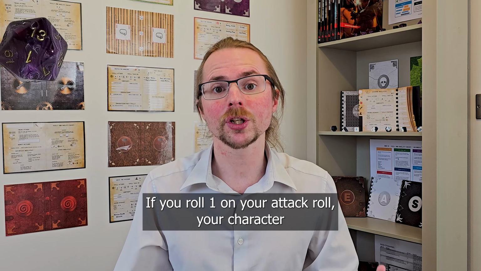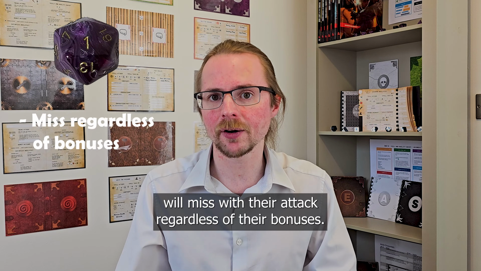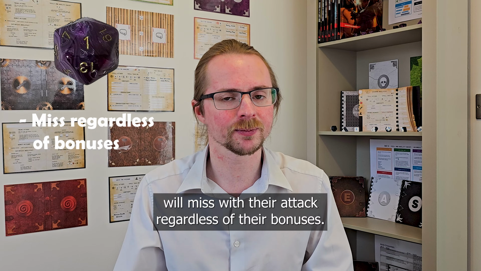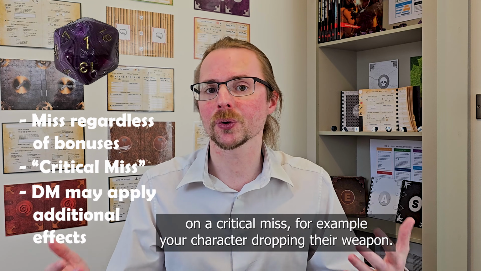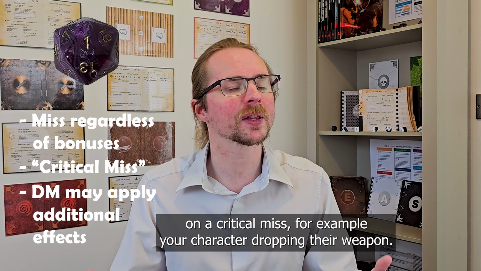If you roll a 1 on your attack roll, your character will miss with their attack regardless of their bonuses. This is called a critical miss. Some DMs may have other things happen on a critical miss, for example your character dropping their weapon.